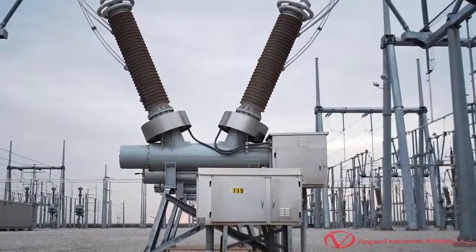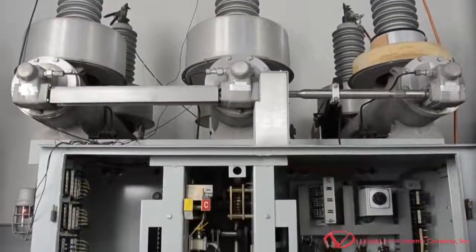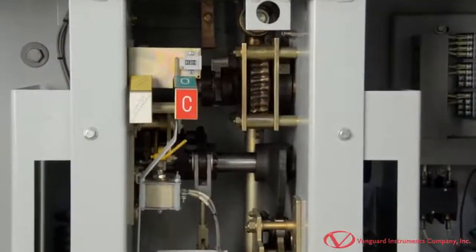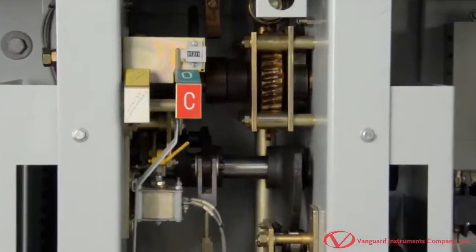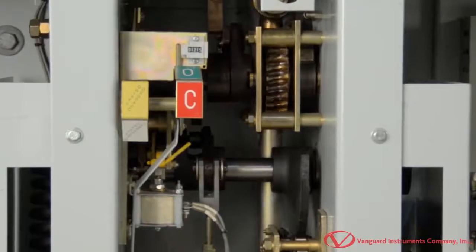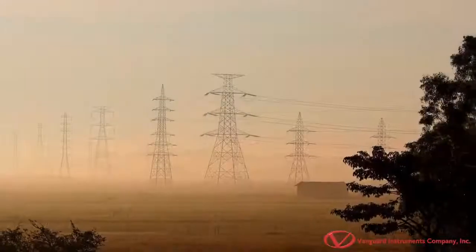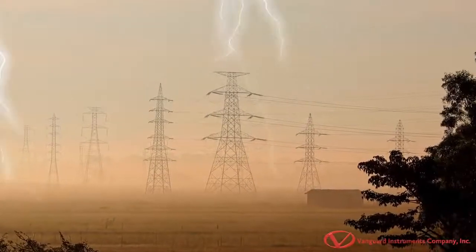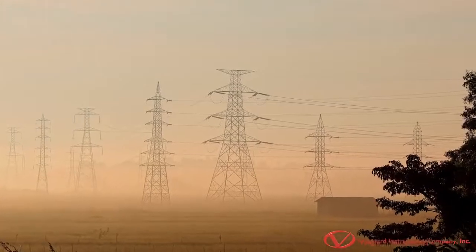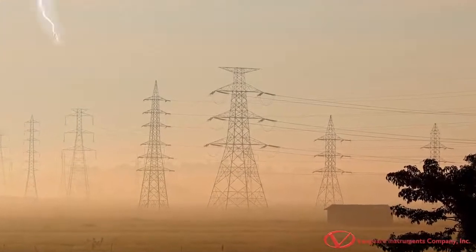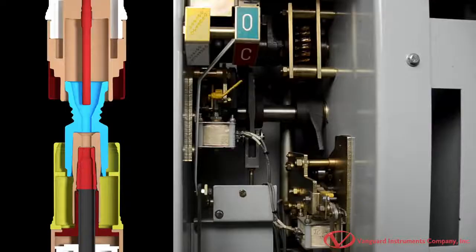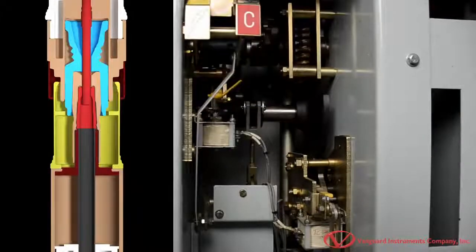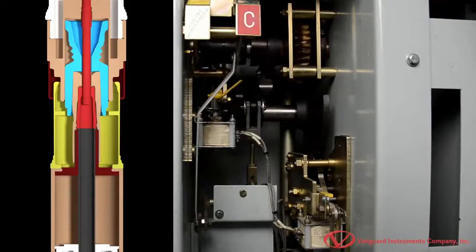Circuit breakers are an important and critical component of the power delivery system. They are mechanical switching devices capable of making, carrying, and breaking current in normal and abnormal conditions. During abnormal conditions, such as when lightning strikes a transmission tower, circuit breakers isolate the faulty components of the system to prevent additional damage.